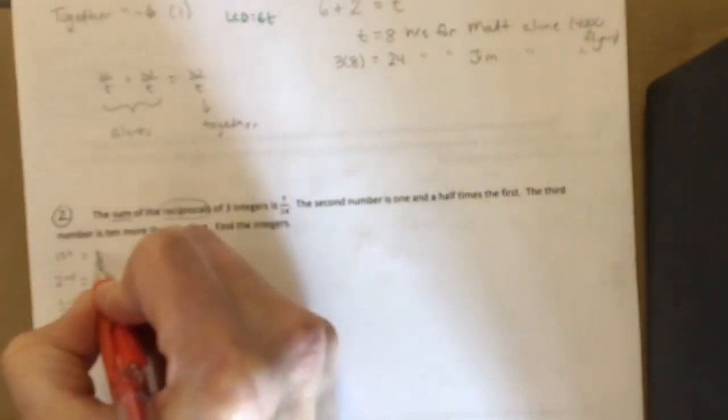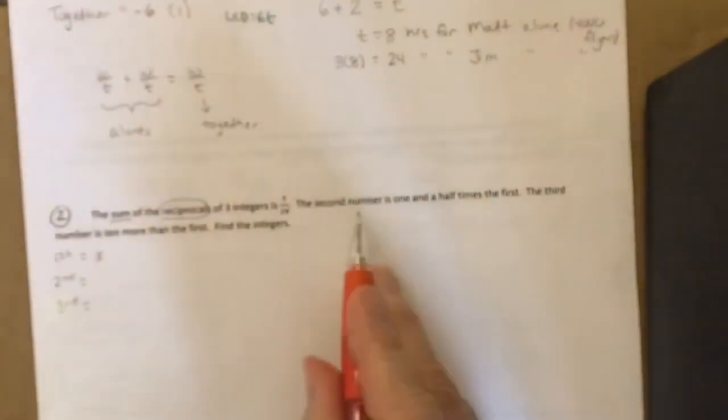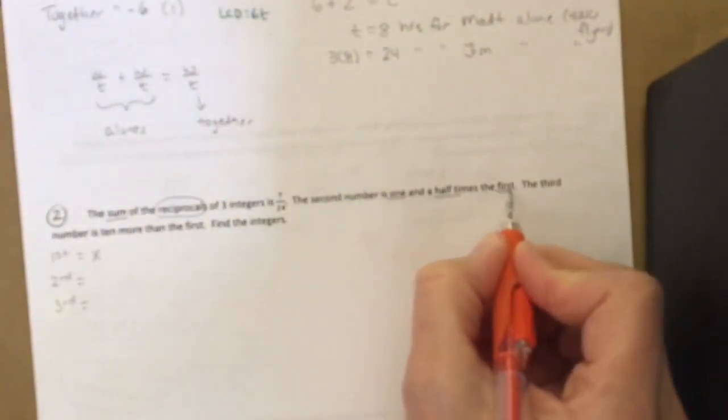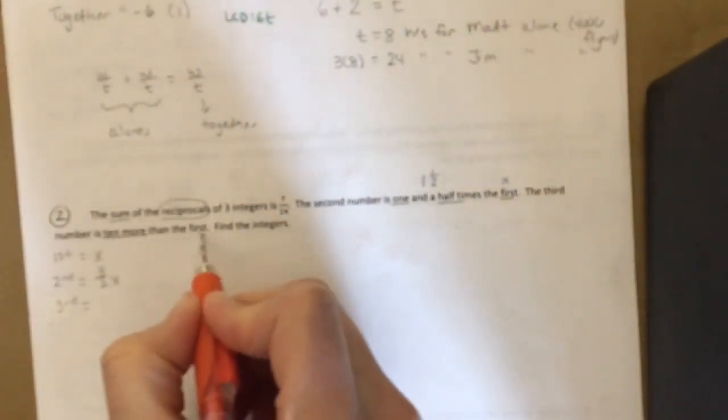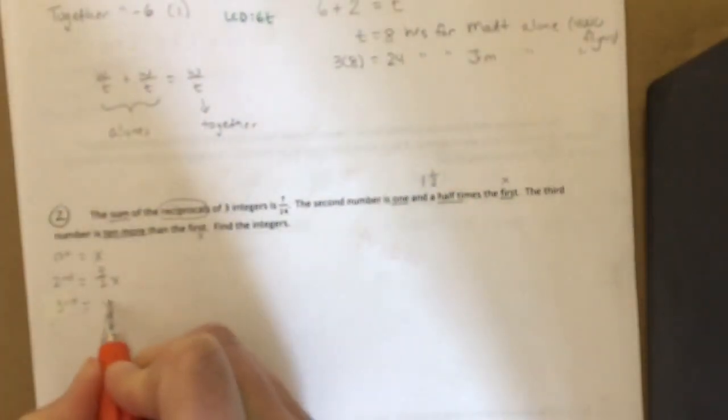All right. Always let the first be x. Okay. Second is 1.5 times x. 1.5 is, I'm going to change that to improper, 3 halves. Okay. Now what's the third? Third is 10 more than the first. 10 more than means x plus 10. Okay, so I have my 3 numbers, all right? And they're integers, meaning they're not going to be fractions or decimals. Okay? Get a nice answer like 8 or something.